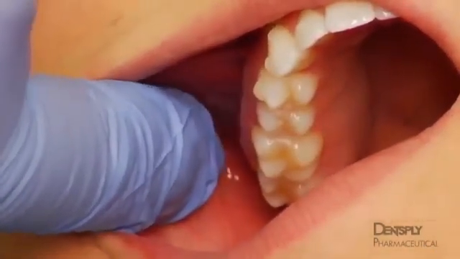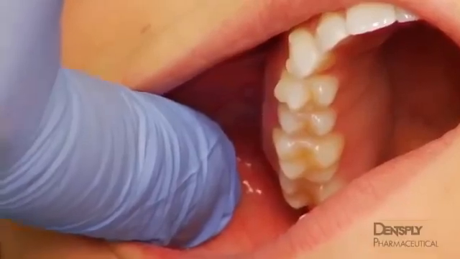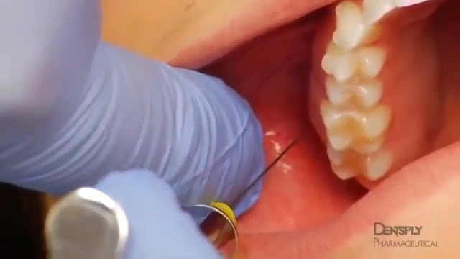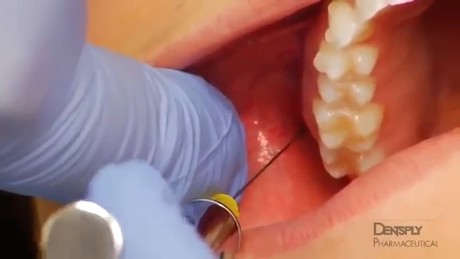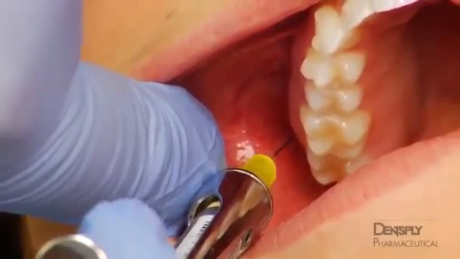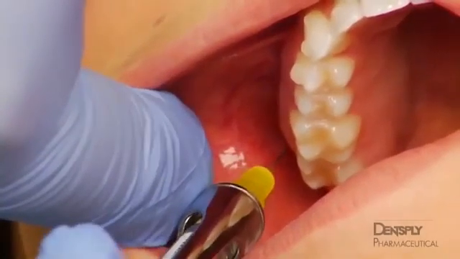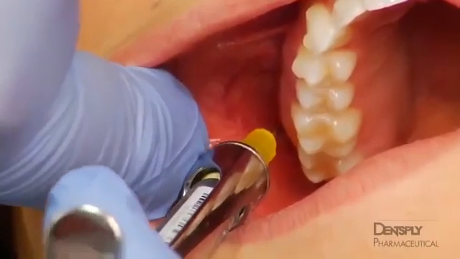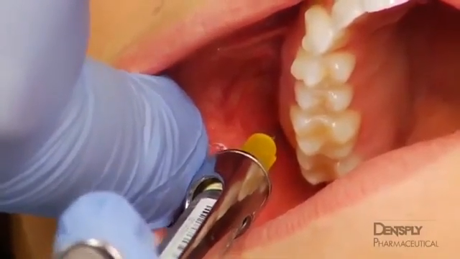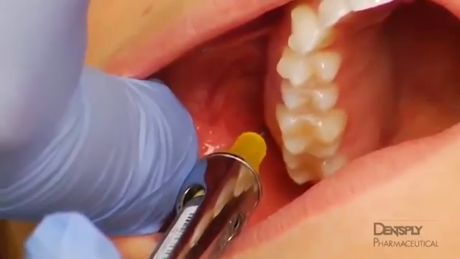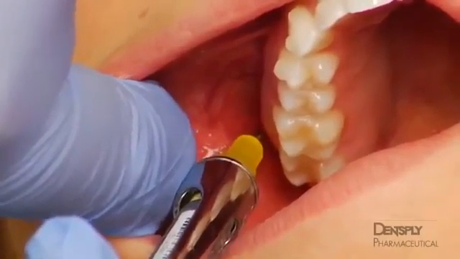With the palpating finger placed over the zygomatic buttress, the needle is carefully moved into position. The needle tip is inserted in the height of the vestibule as previously described, and slowly advanced superiorly, medially, and posteriorly along a straight path to a depth of 30 millimeters for the average adult. After a negative aspiration, the entire contents of the 1.8 milliliter cartridge is slowly injected.